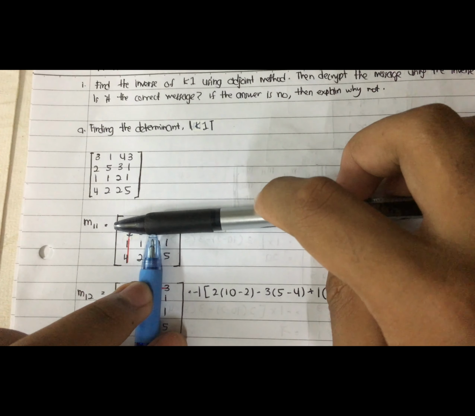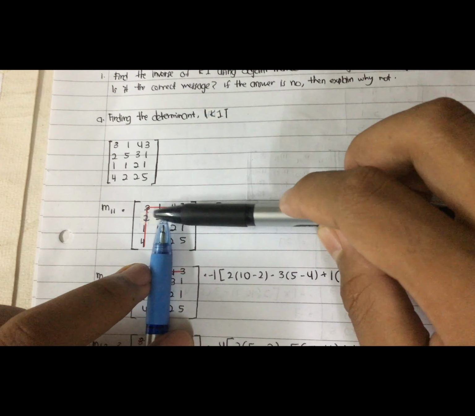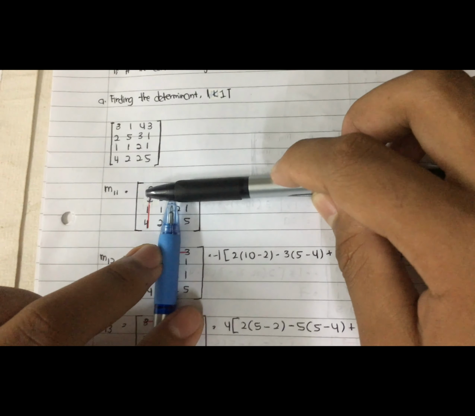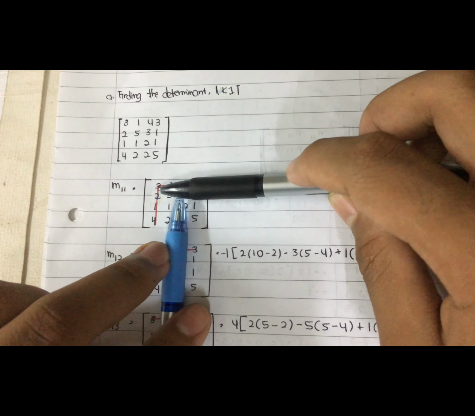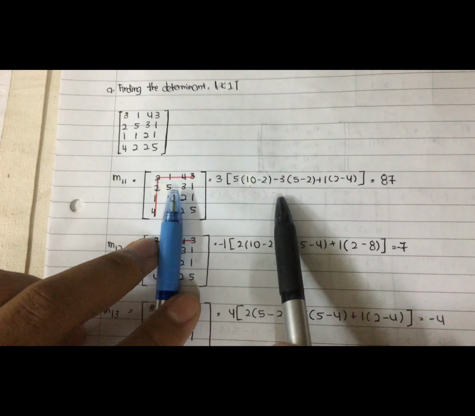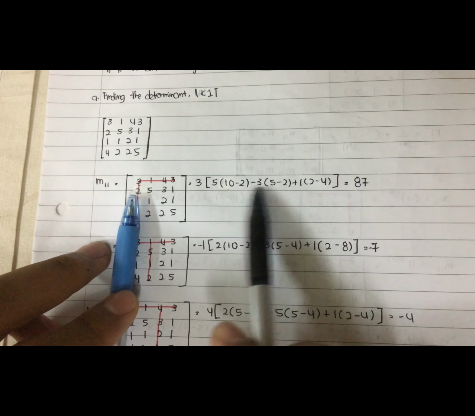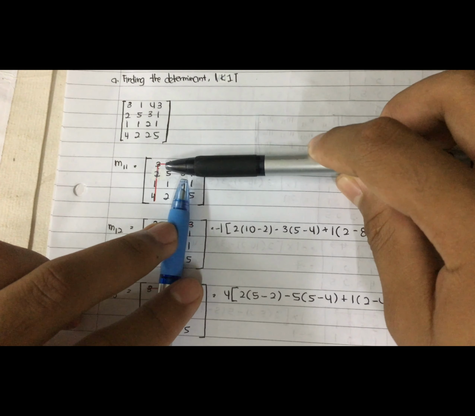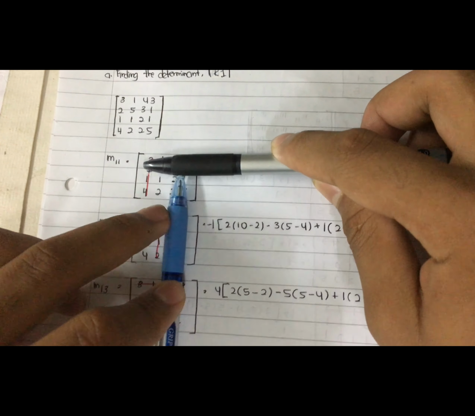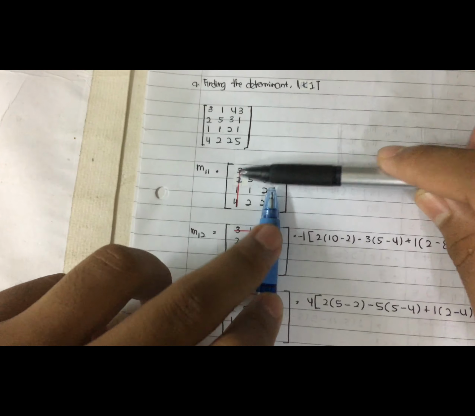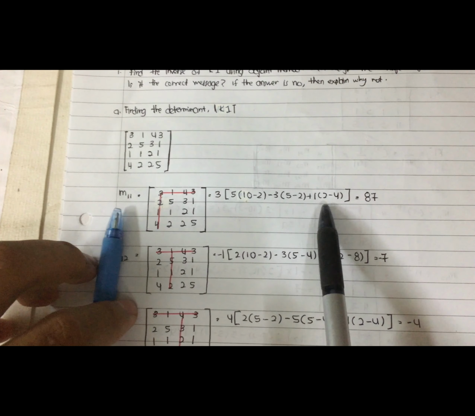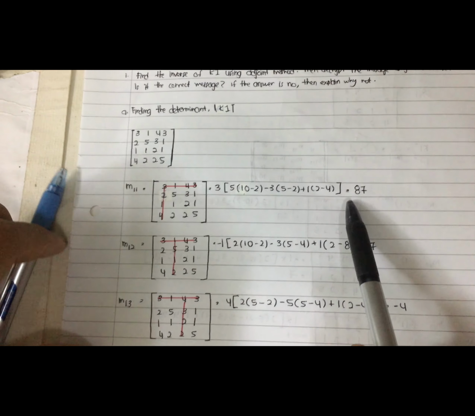Next we will do the same, but we shift to this one, 3. We can see the form of AD minus BC: 1 times 5 minus 1 times 2. As the upper part is 3, we do it like this: negative 3 times 5 minus 2. The reason why it's negative 3 is due to its cofactor. And then the last one is plus 1, 2 times 2 minus 1 times 2. So we can see that it's going to be plus 1, 2, minus 4. And then the answer is going to be 87.